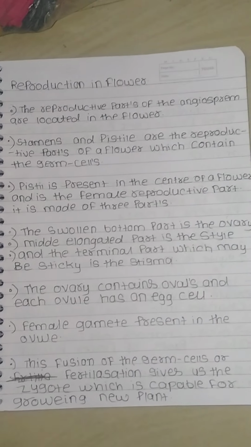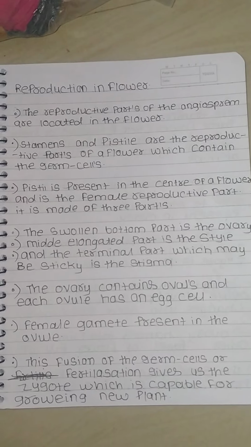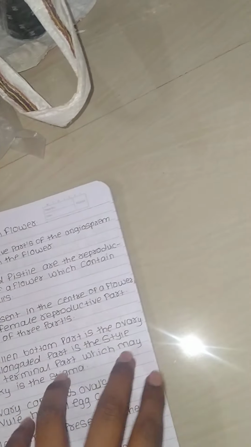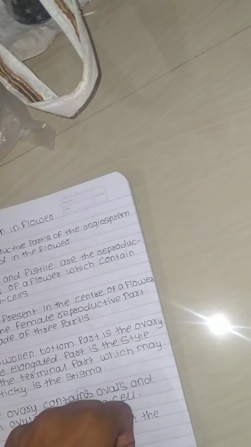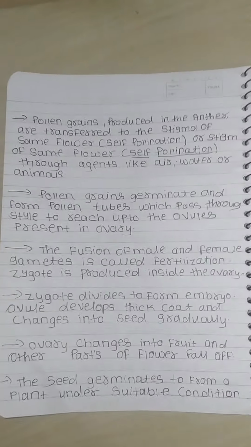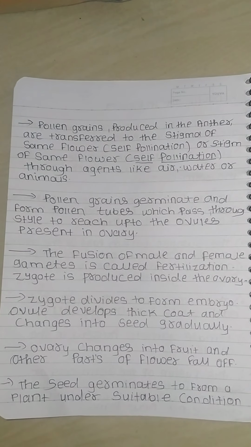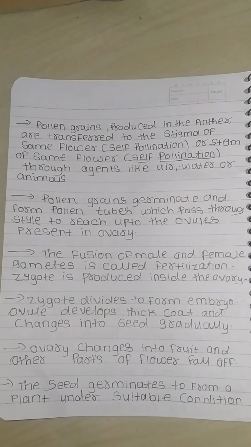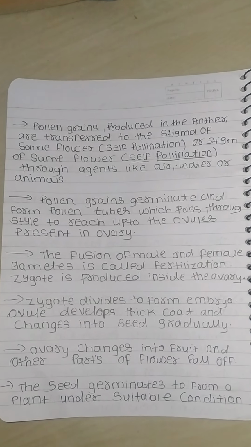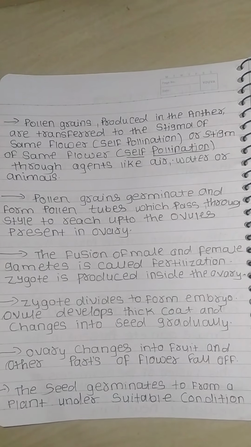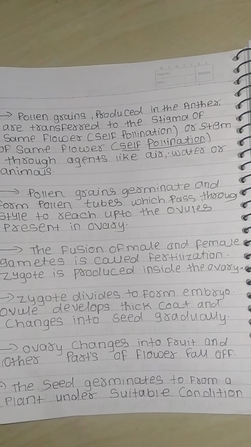So here are the basic things which I have told. Let's see the process, how it takes place. Here I have written the process: pollen grains produced in the anther are transferred to the stigma of the same flower, which is called self-pollination, or to the stigma of some other flower, through air, water or animals.